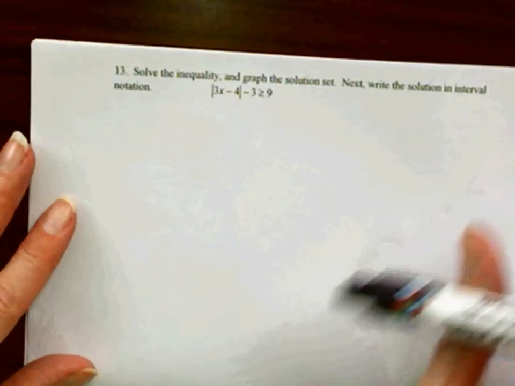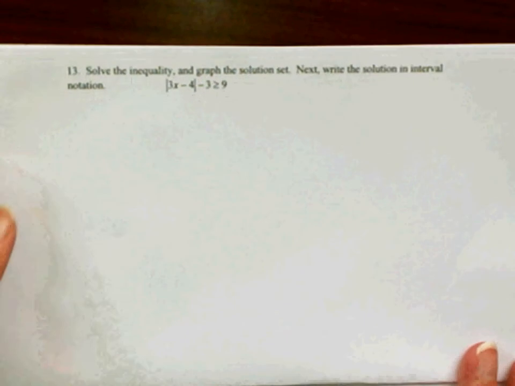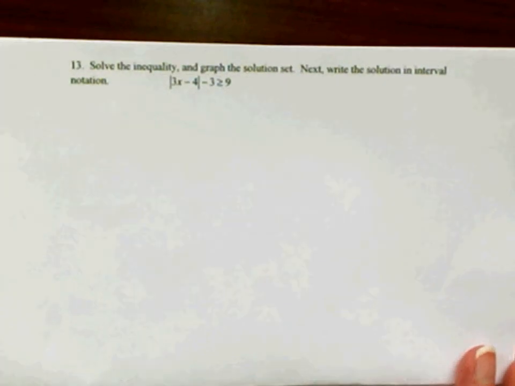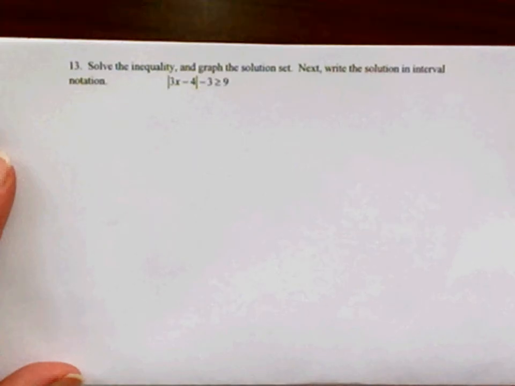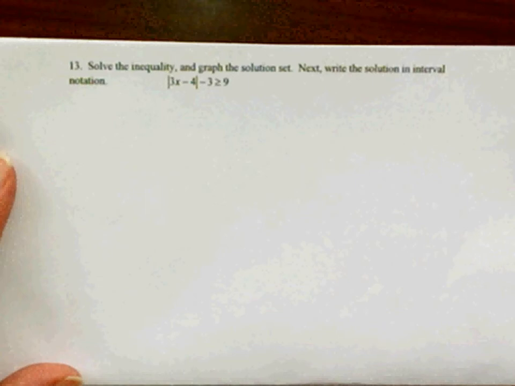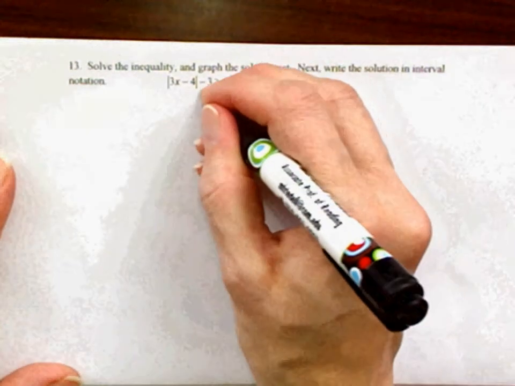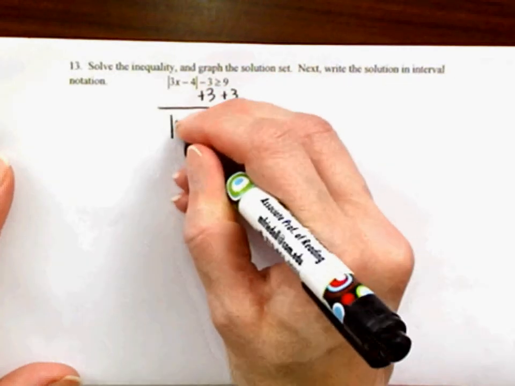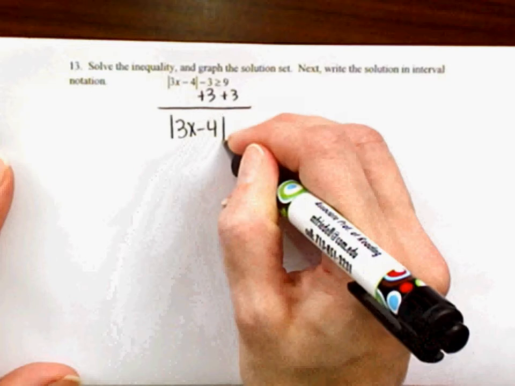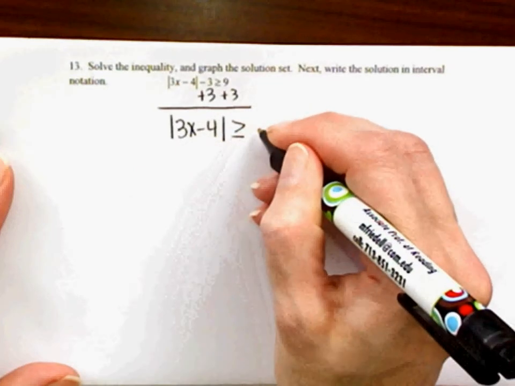Alright, problem 13. Lucky 13. We have absolute value as well as an inequality. So we've got to isolate the absolute value. That's where we have to start, always and forever. So I need to add 3. I still have absolute value, |3x minus 4| greater than or equal to 12.